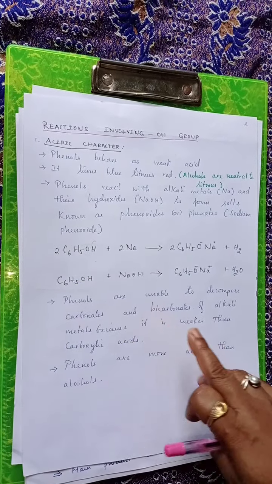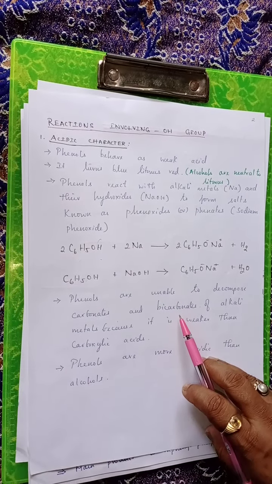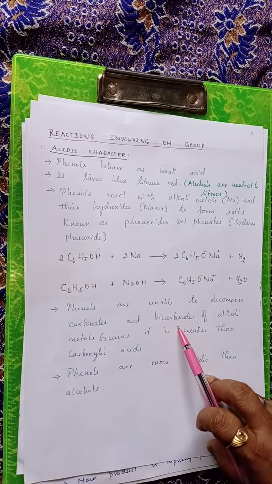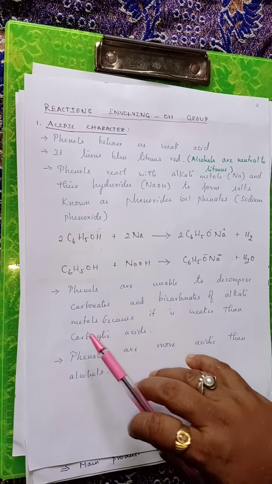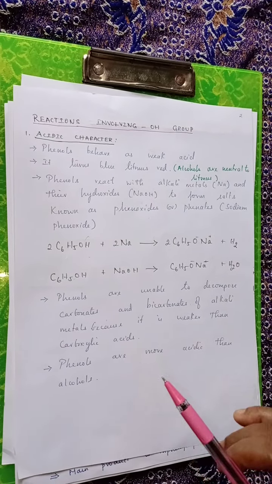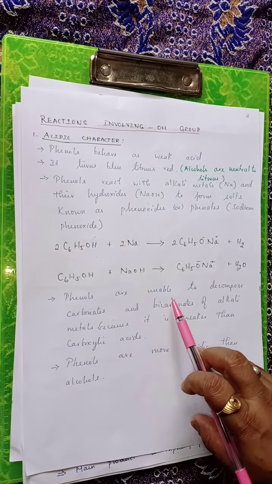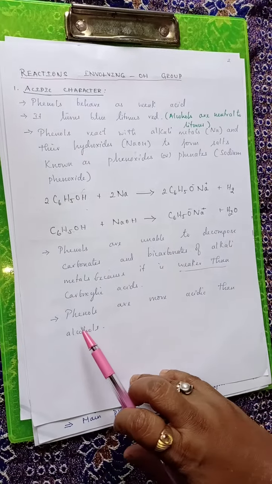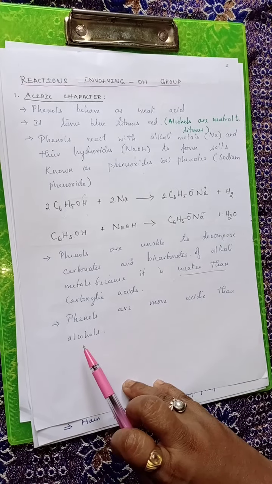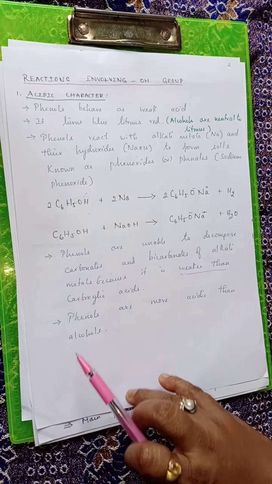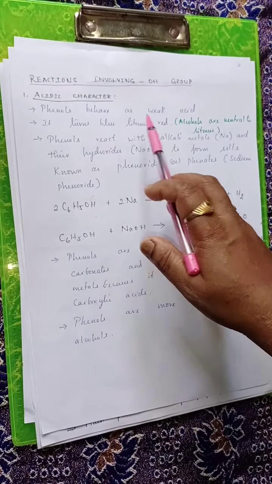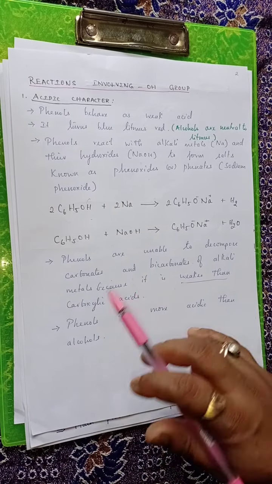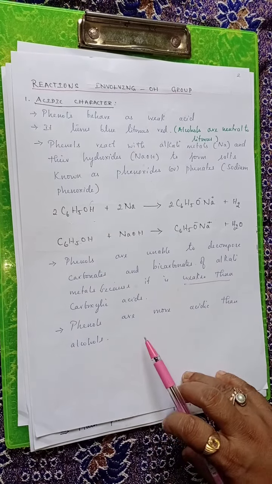Phenols are unable to decompose carbonates and bicarbonates, for example sodium carbonate Na2CO3 and sodium bicarbonate NaHCO3. The reason is that phenol is weaker than carboxylic acids. Phenols are more acidic than alcohols, that is why blue litmus turns red. So it is more acidic than alcohol, but it's a weaker acid than carboxylic acid.